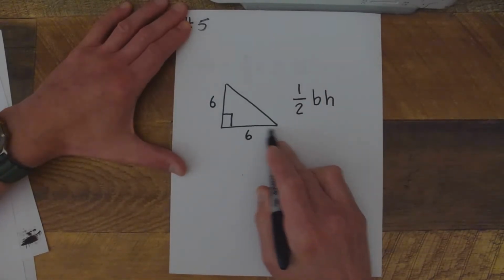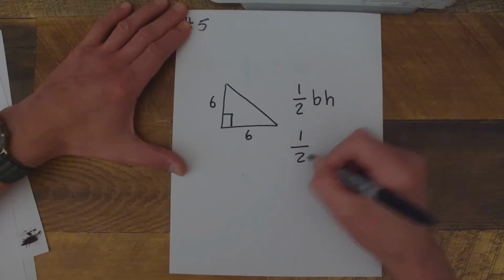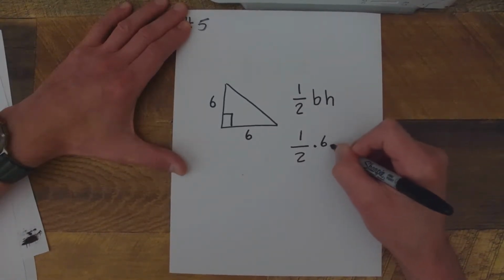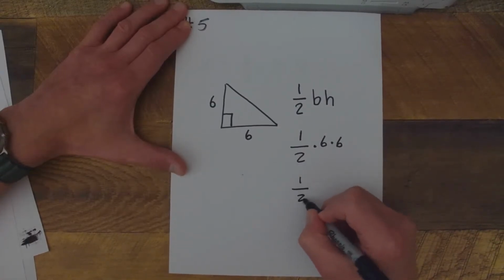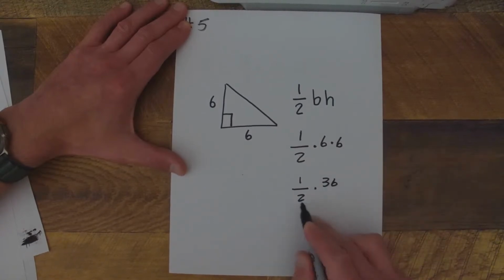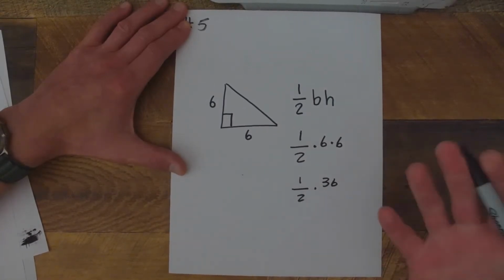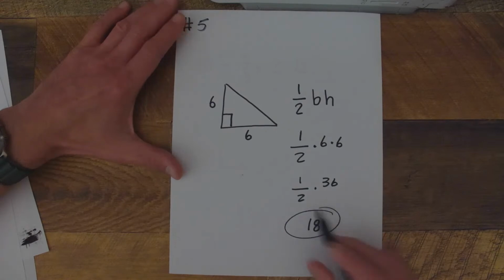We know the base, we know the height. So 1/2 times 6 times 6. 1/2 times 6 is 3, and 3 times 6, or half of 36, would be 18.